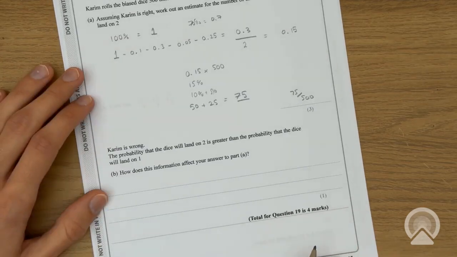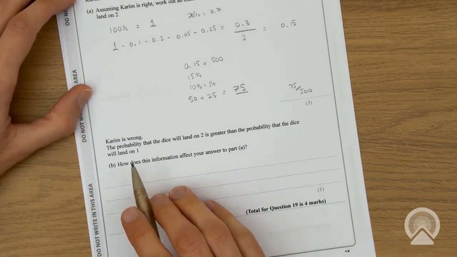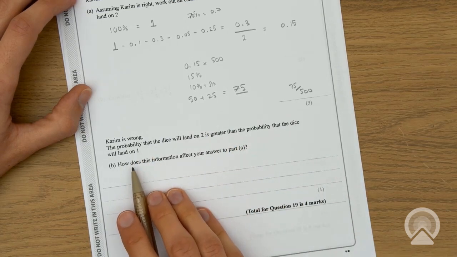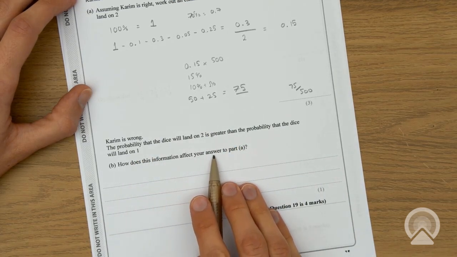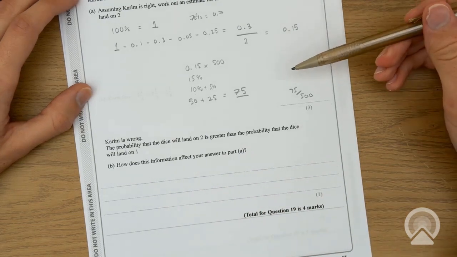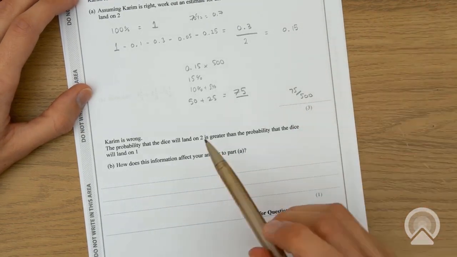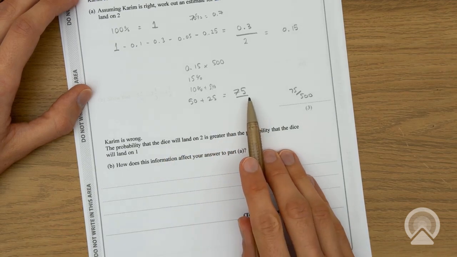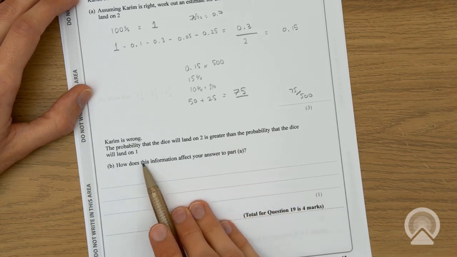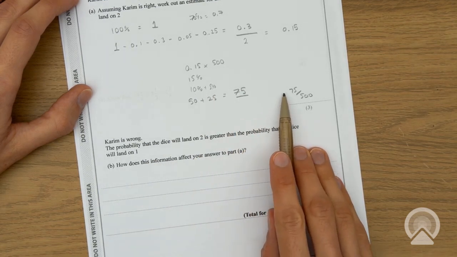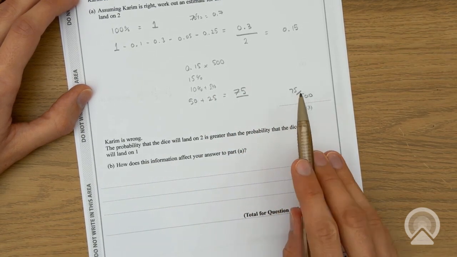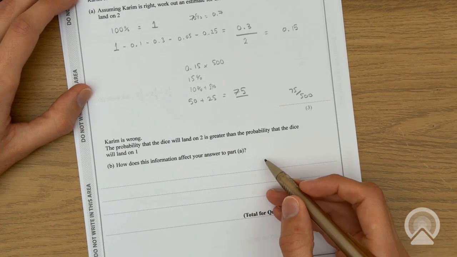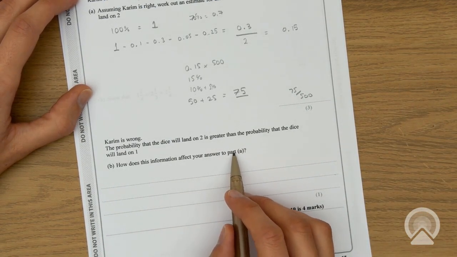Okay. It says Karim is wrong. The probability that the dice will land on 2 is greater than the probability that the dice will land on 1. How does this information affect your answer to part A? So this is a descriptive question. It's basically asking why this will change. How does this information affect your answer to part A?